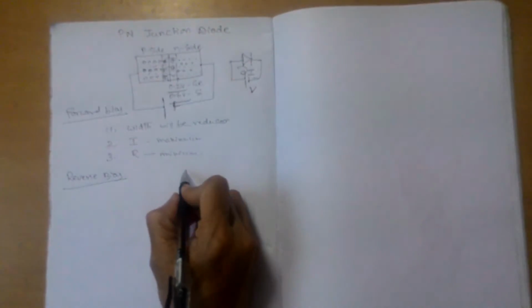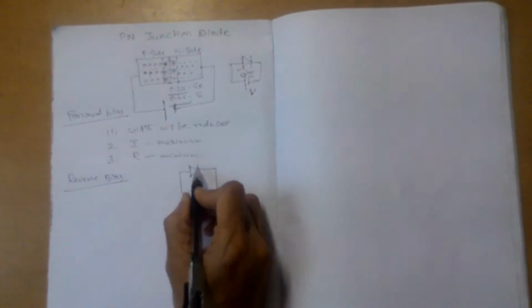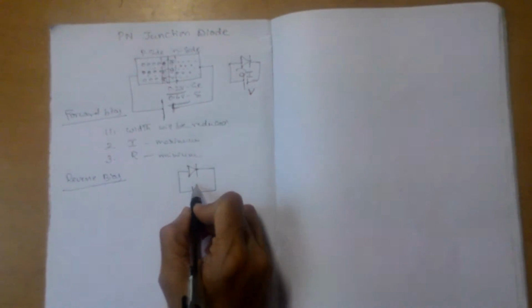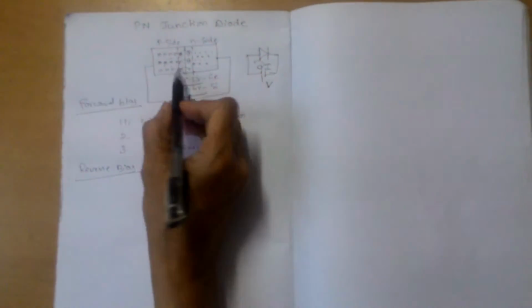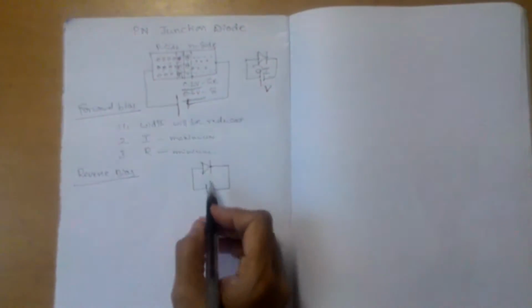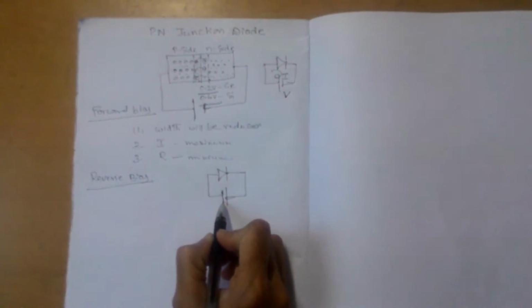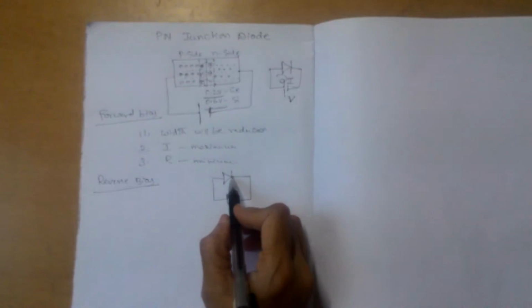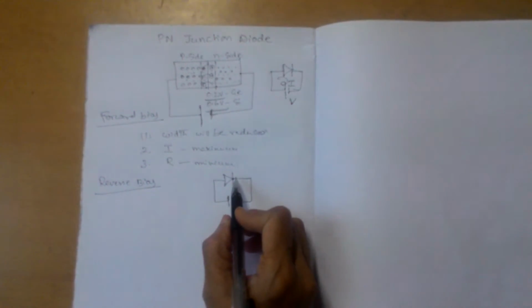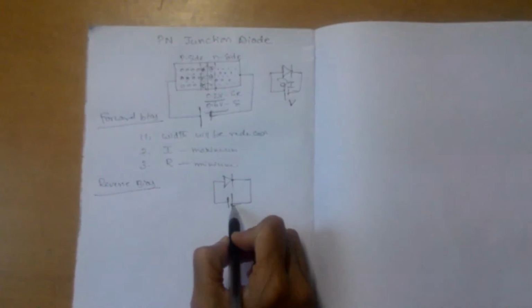Now, when the diode is in the reverse bias region, so what is the reverse bias region? When the anode of the material is connected to the negative terminal of the battery and the cathode is connected to the positive terminal of the battery, then the diode is said to be in the reverse bias region. In this case, all the holes will be attracted towards this negative terminal, and towards the N side, the electrons will be attracted towards the positive terminal.